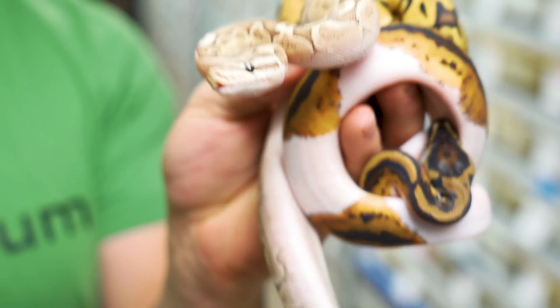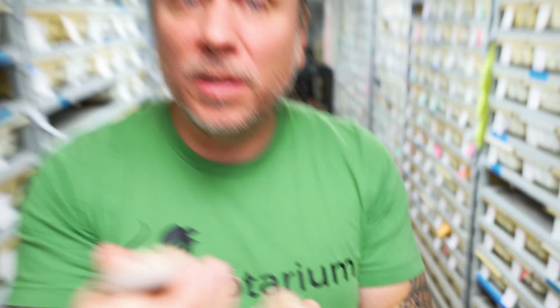So basically, a phenotype is a super fancy word for basically a paint job, right? What we have here is a pastel vanilla, a pied, and a bamboo, all amazing animals, all ball pythons. But these are phenotypically different from one another because they look different from one another. So basically, the phenotype is a bamboo, a pied, or a pastel vanilla. Just a fancy way to say they look different.